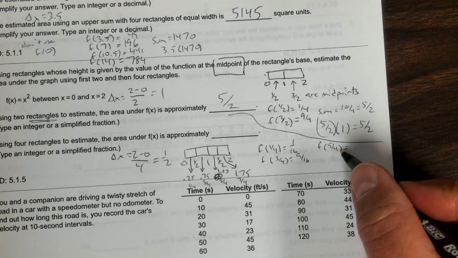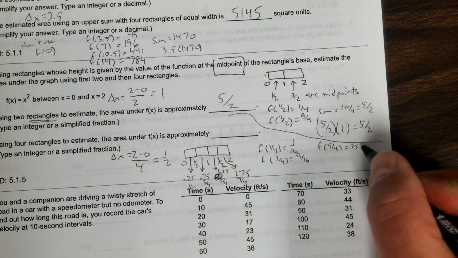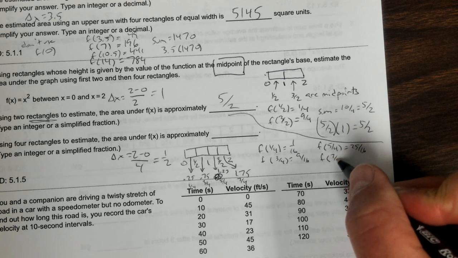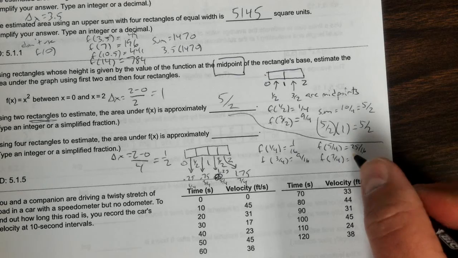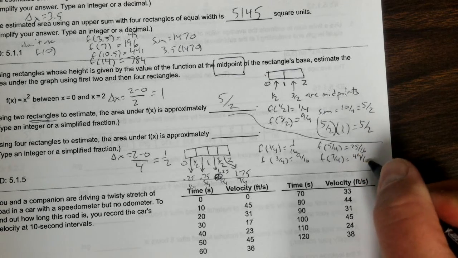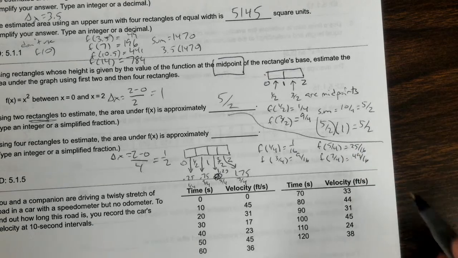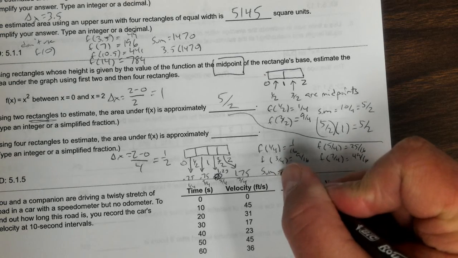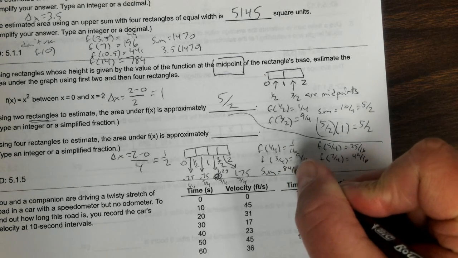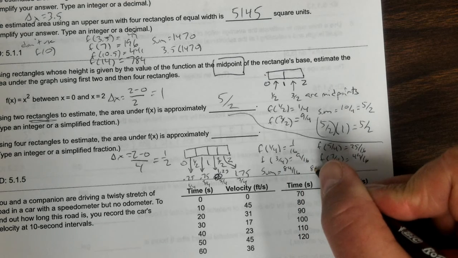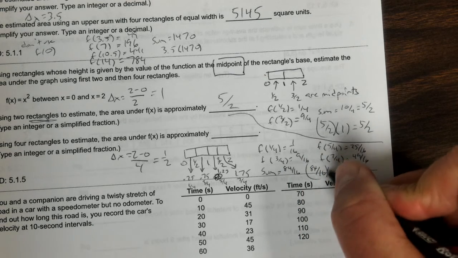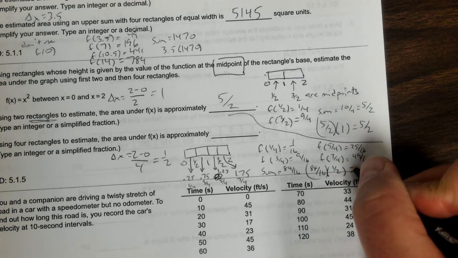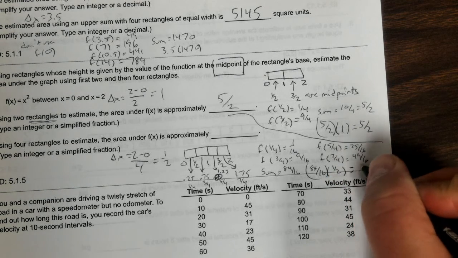F of 5/4 is 25/16, and F of 7/4 is 49/16. So then you're just going to add up these numbers. Your sum is 84/16, and then you do 84/16 times your delta x, which is 1/2, and that gives you 21/8.